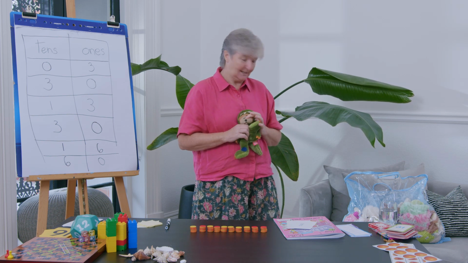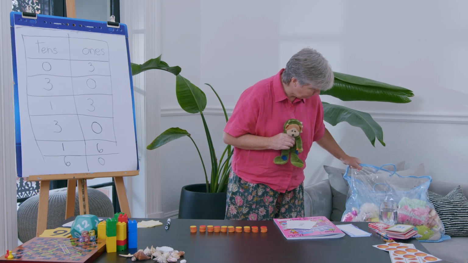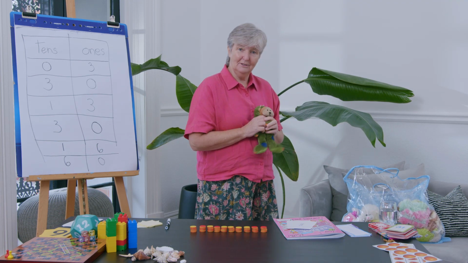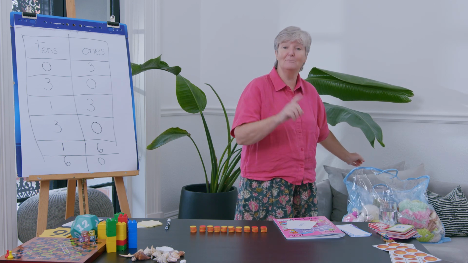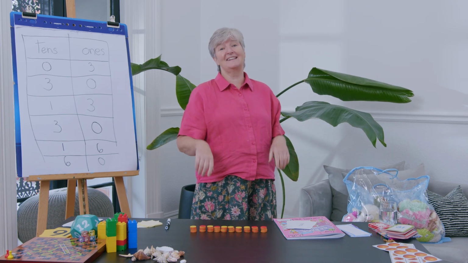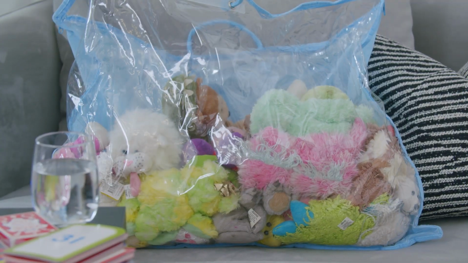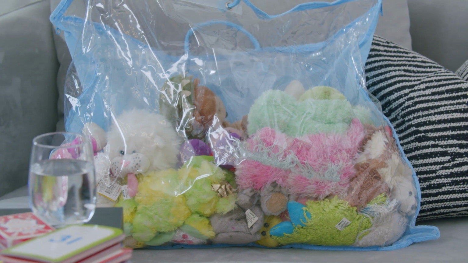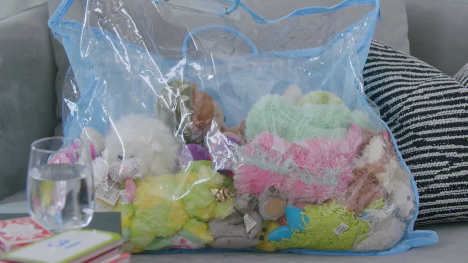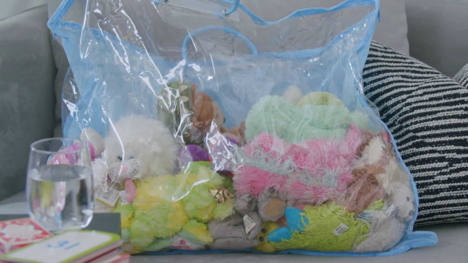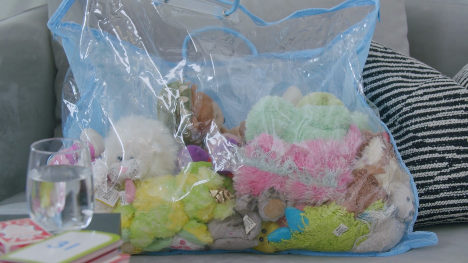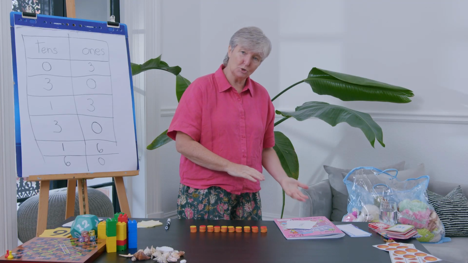So let's do that again. Here's our beanie kids, big bag full. Can you estimate how many beanie kids are in there? I remember the first time we did this, someone said there were 1,000 in there. 1,000! I know there's a lot, but do you think 1,000 was a good estimate? No, not 1,000. So some other people thought there were 6. Is that a good estimate? No, too low, isn't it?